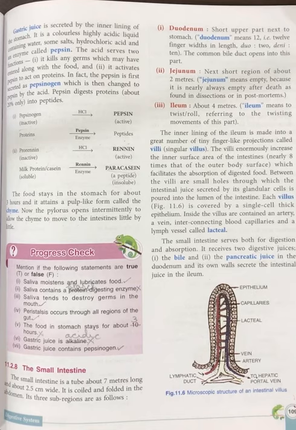And so the digested food is easily absorbed, and between the villi are small holes through which the intestinal juice secreted by its glandular cells is poured into the lumen of the intestine.